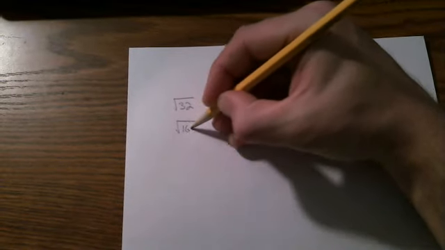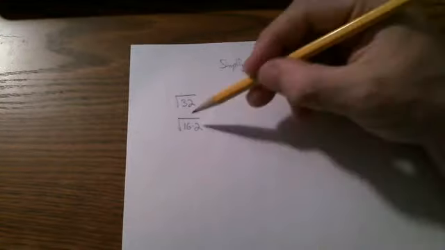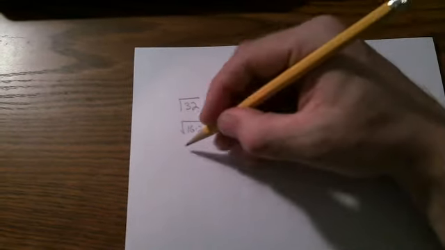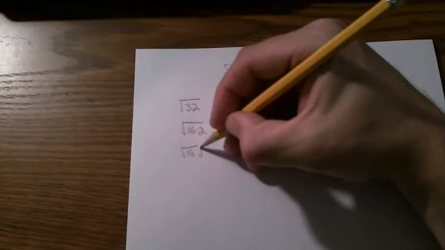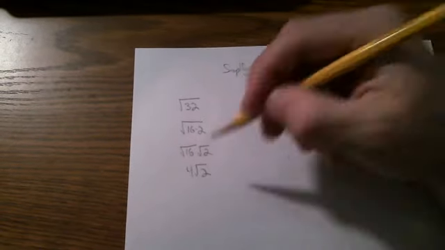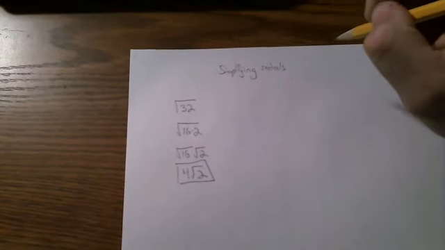And I could express 32 as 16 times 2. You're really looking for a perfect square and a non-perfect square. So then we could break up the square root of 16 times 2 as the square root of 16 times the square root of 2. And I know what the square root of 16 is. It's 4. Therefore, simplest radical form is 4 radical 2.